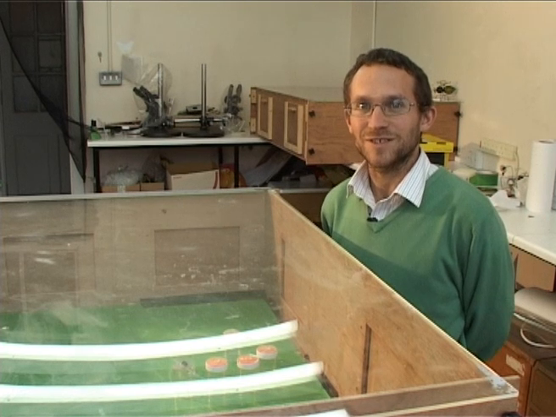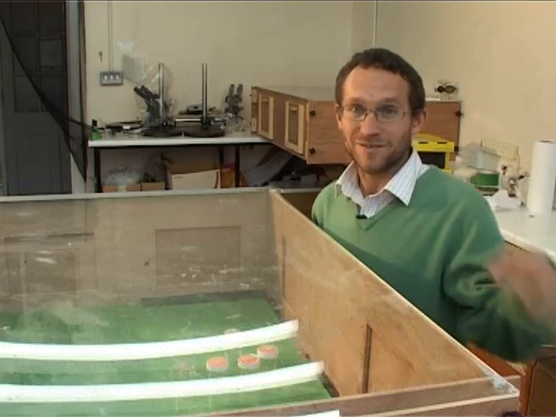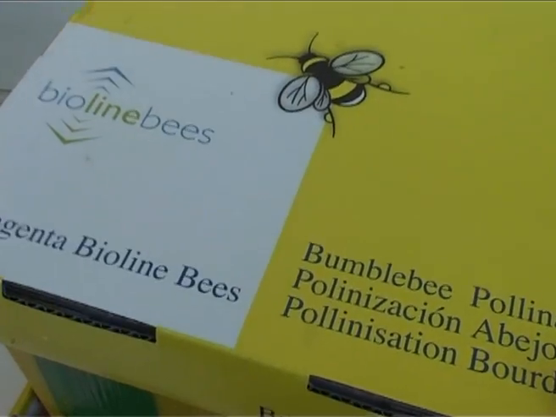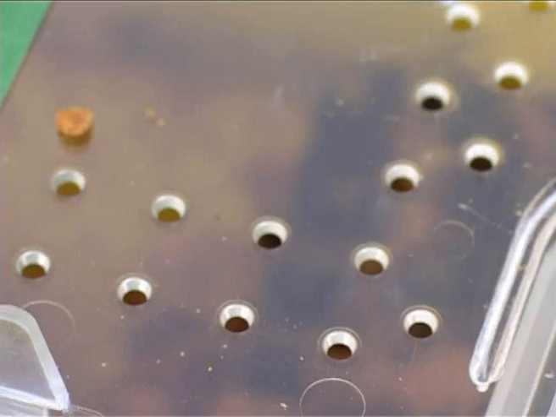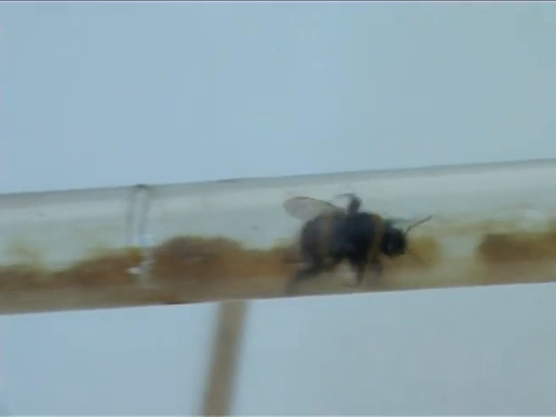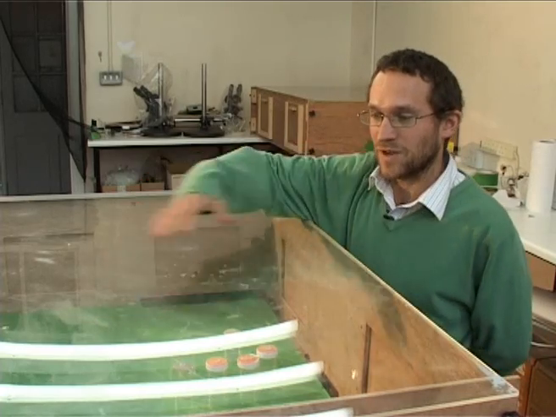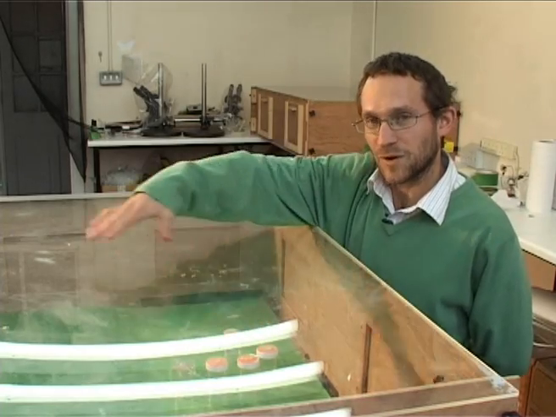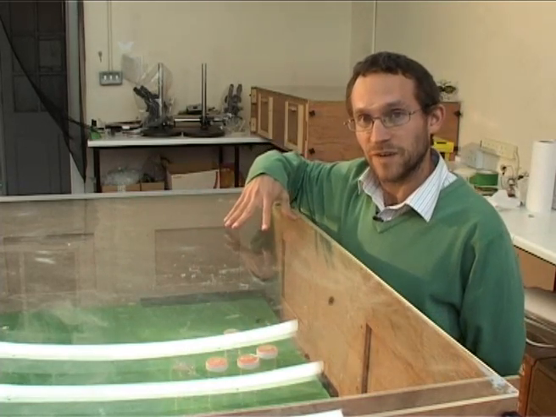I'm Nicholas Charlton at the University of Bristol, and I'm studying bumblebees. What I've got here is some bumblebees. We've got a live colony in a box with a queen and workers, and they come through a tube into this box here, which we call the flight arena. So they fly out of the colony and come in here to actually feed.